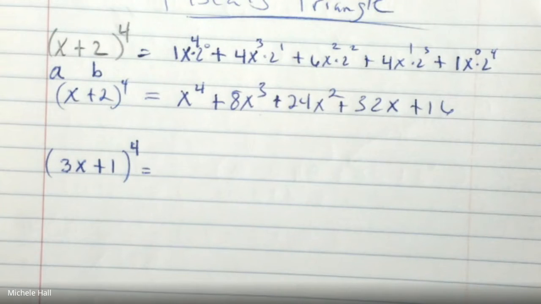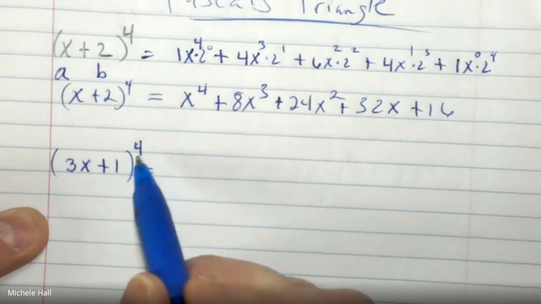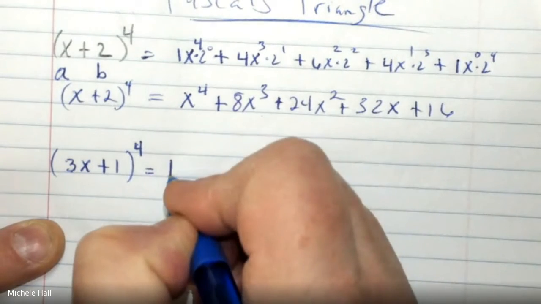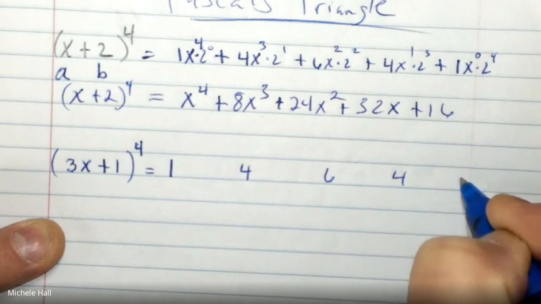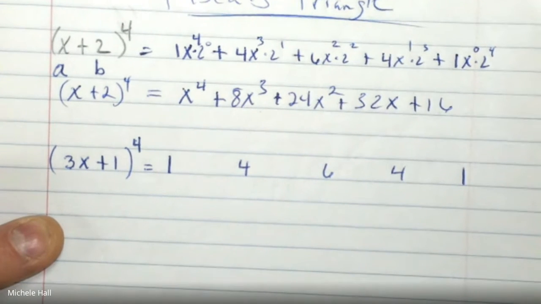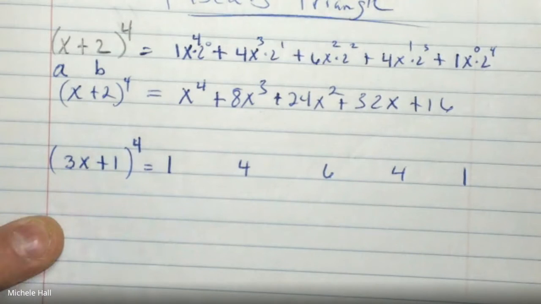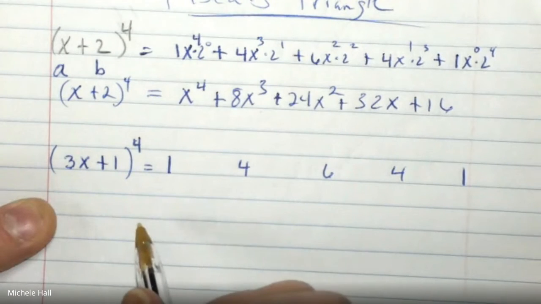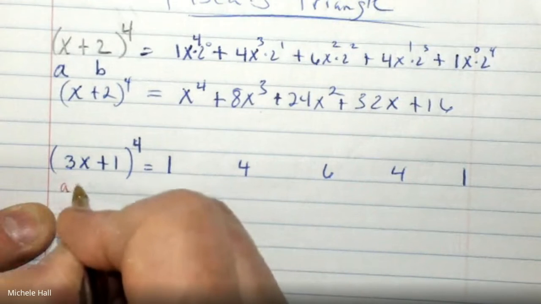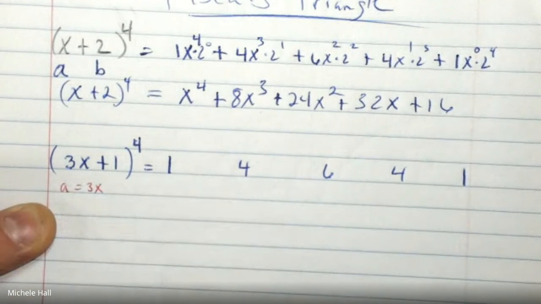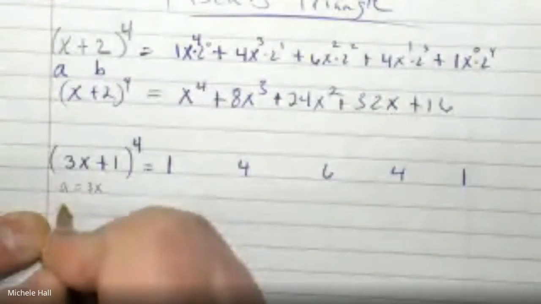So I would look at Pascal's triangle, and I would write down my coefficients for up to the 4th power. Now my A term is 3x. My B term is 1.